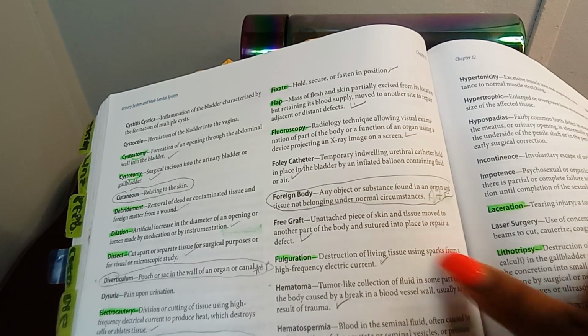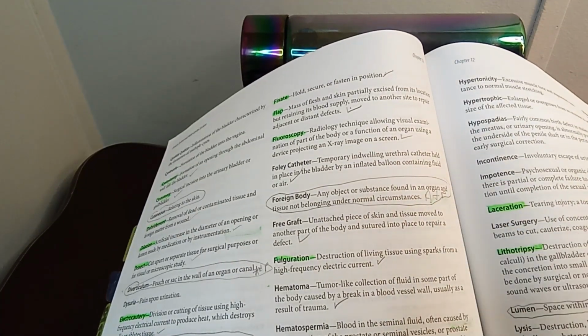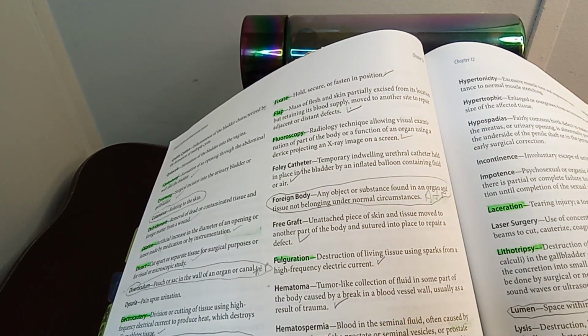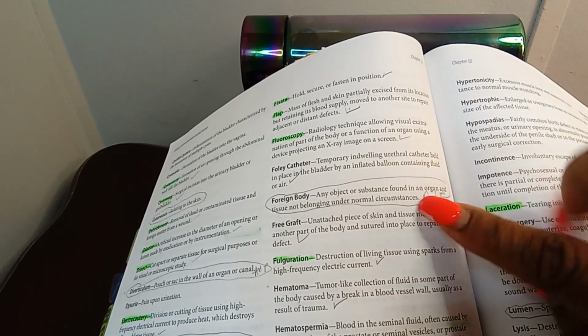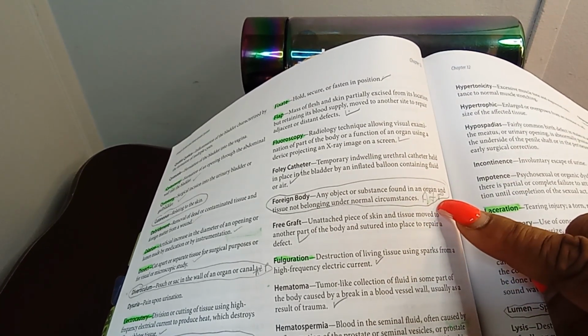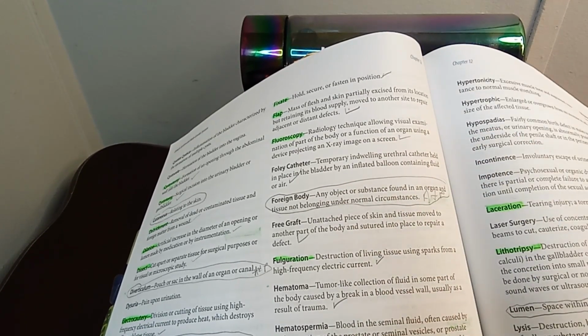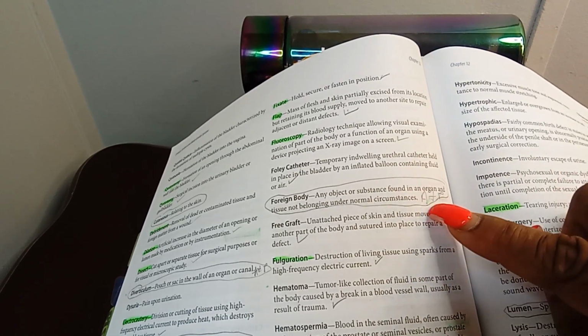So you notice that I made a mistake here. That is not A and P. I left it there because I wanted to show you that when you go back through your notes, this is FB, foreign body. This is not A and P. A and P is anatomical. So foreign body is not anatomical. That was a mistake of mine when I was a student. So pay attention. A and P, this is incorrect.